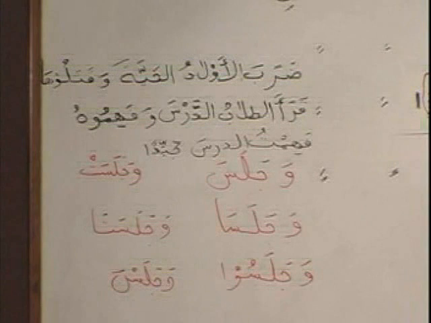Now if I say, fahimtu ad-darsa al-jadida, then al-jadida will become the nath. I understood the new lesson. But here it is, I understood the lesson very well. So jayidan is maf'ulun mutlaq. We will be dealing with that soon. But I just want to hit you with that thing, maf'ulun mutlaq, so you will remain alert, inshallah.